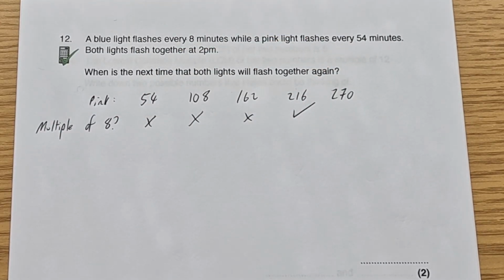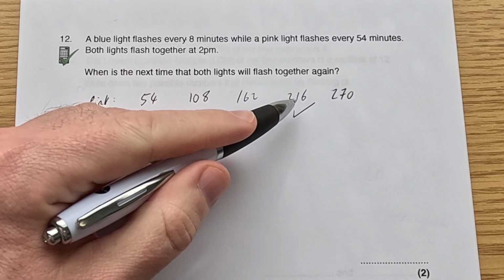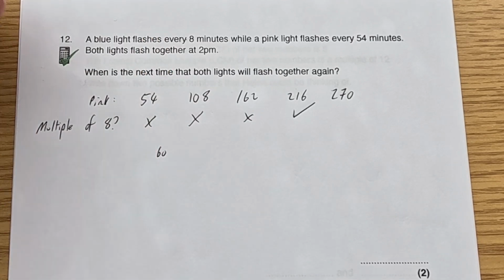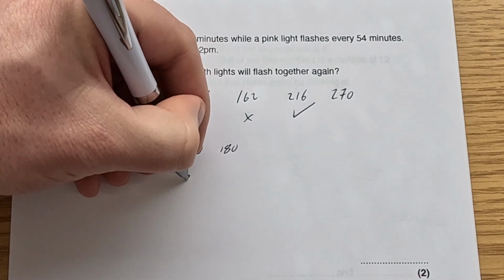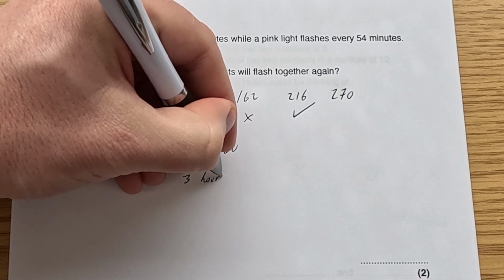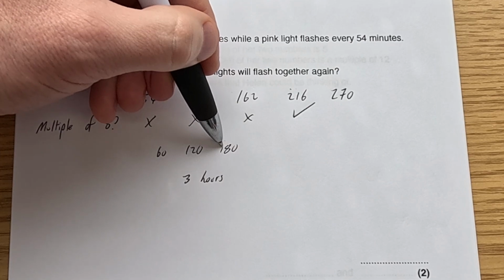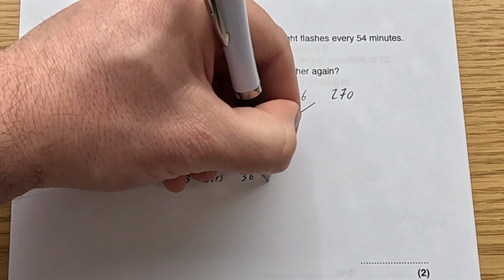Okay, now the question says, at what time will both lights flash together at the same time? Now it's 2 o'clock whenever they last flashed together at the same time. So I'm going to change the 216 minutes into hours and minutes. 60 is 1 hour, 120 is 2 hours, 180 is 3 hours, 240 would be the next one, so it's going to be 3 hours, and that's 180. 216 take away 180 is equal to 36, so 36 minutes.